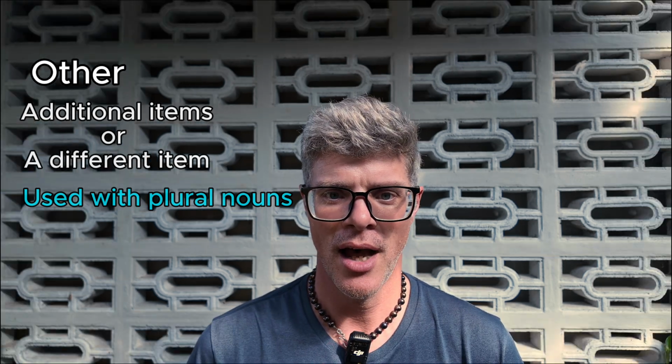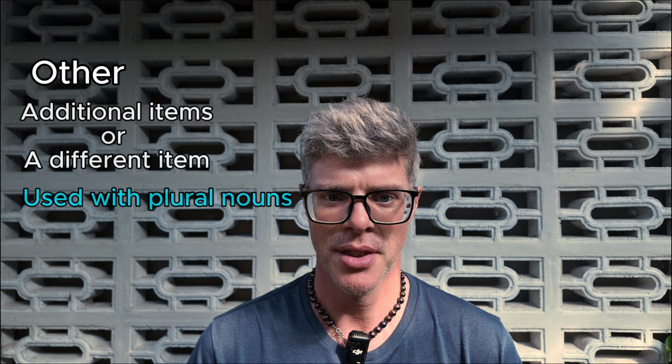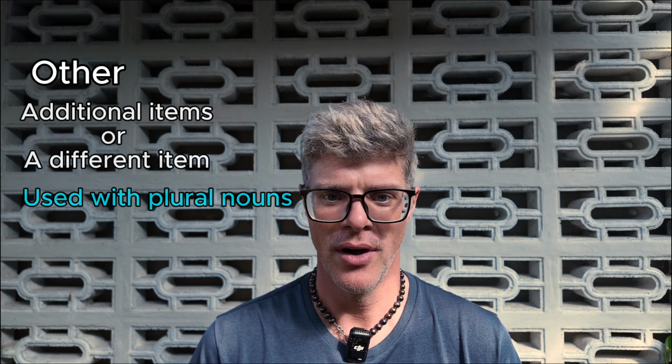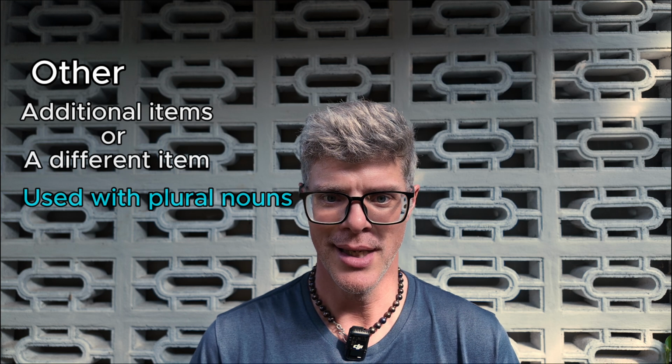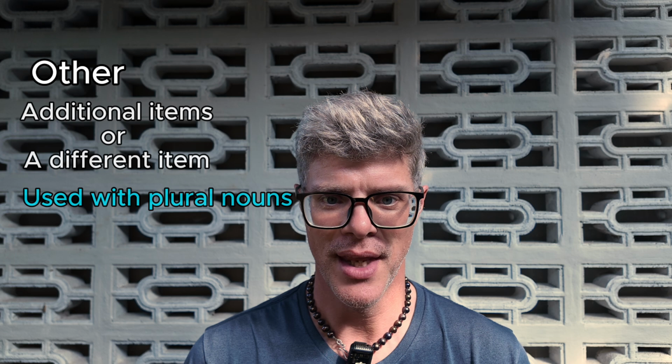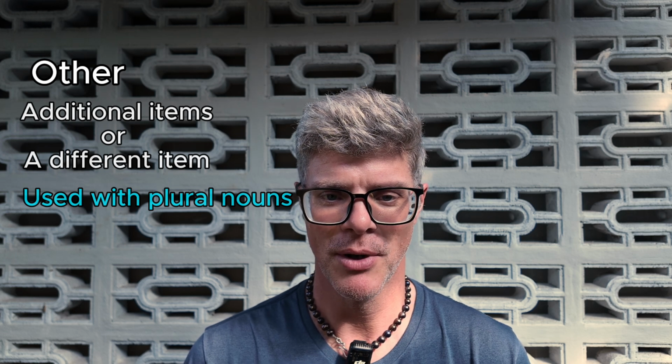Another place you can use other is when there's only one selection left. I have two dogs. I have a black dog and the other one is brown. There's only one dog left, so I use the other in this case to talk about the second dog I have. Or the example, this shoe doesn't fit properly. I'd like to try the other shoe. There's only one other shoe in this instance, so I'm talking about that shoe.